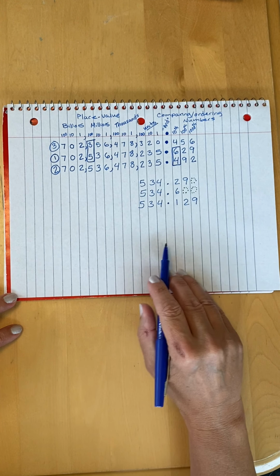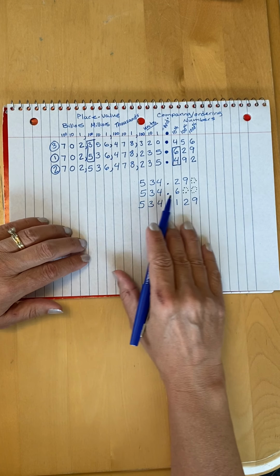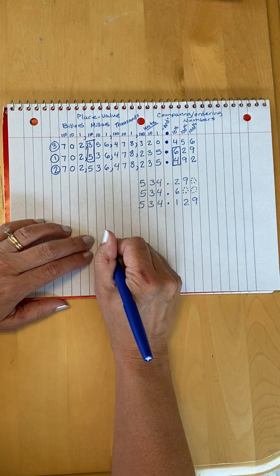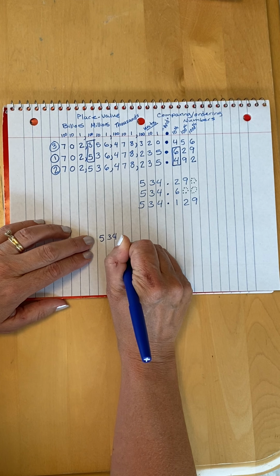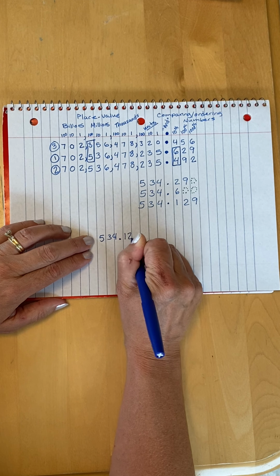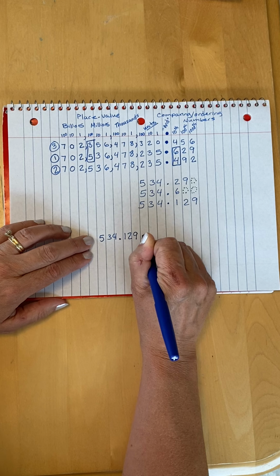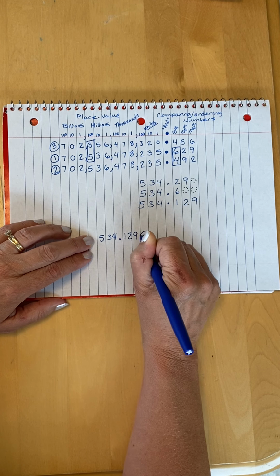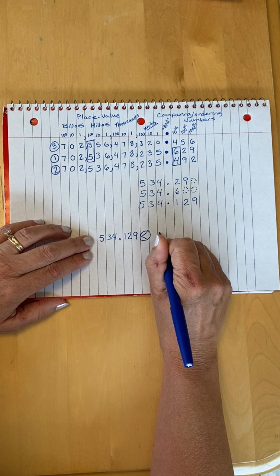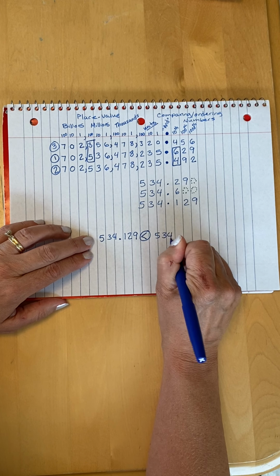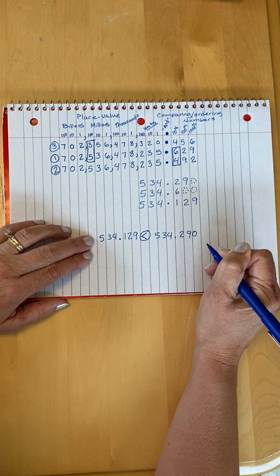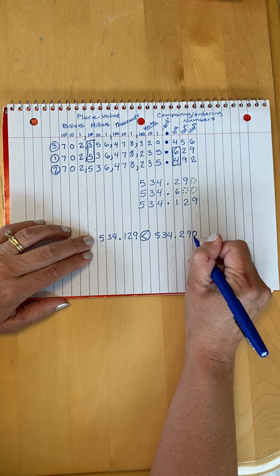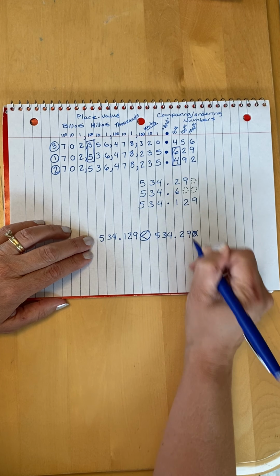So now when I look at this number, I'm going to write it as a statement where I have 534 and 129 thousandths is less than 534 and 290 thousandths. Again, we don't need that zero.